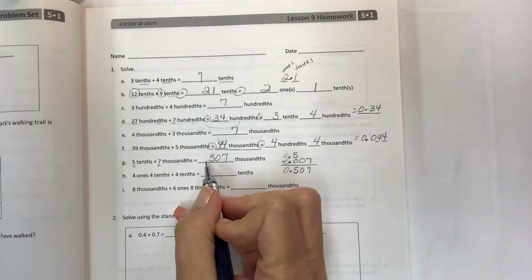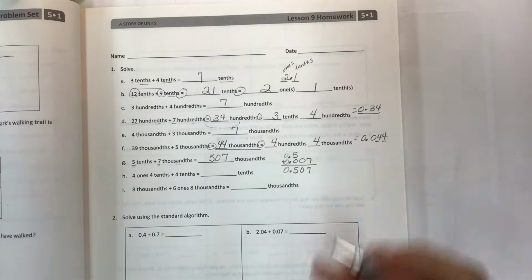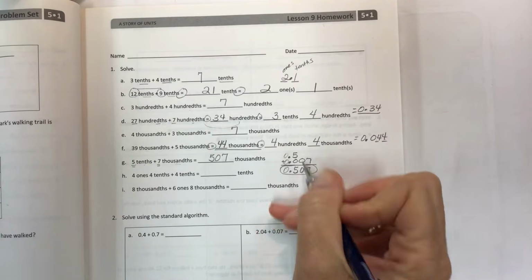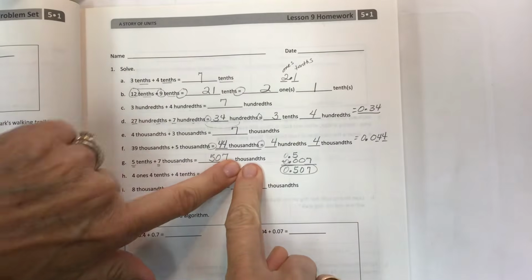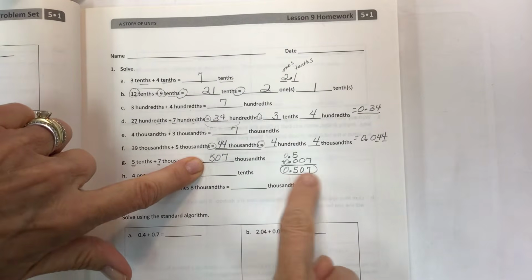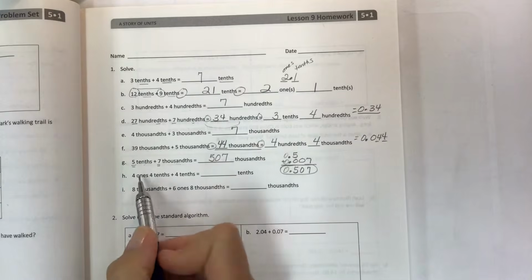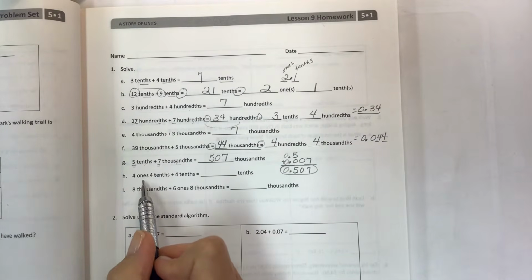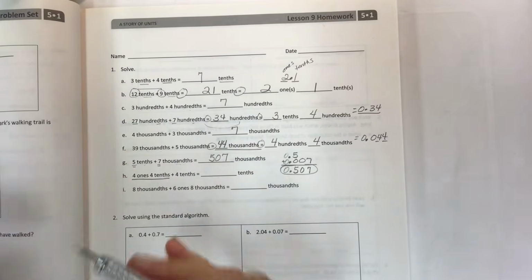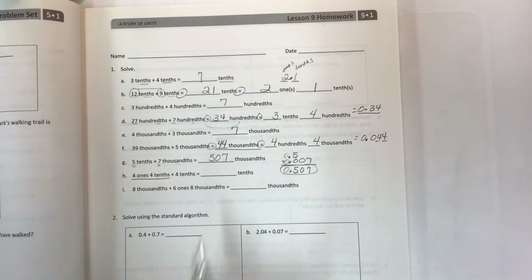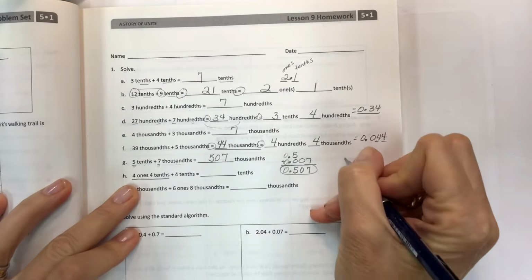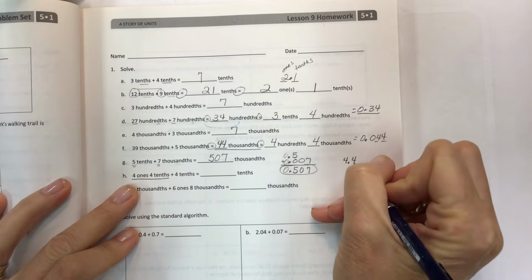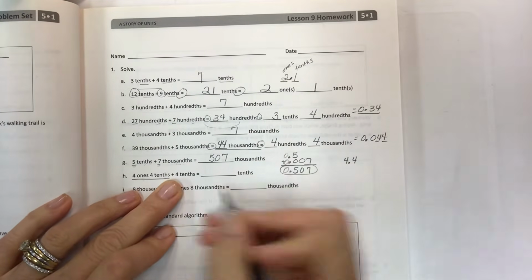You do not have to put a decimal here because that's redundant. This is standard form, so it needs a decimal. This is unit form, and this with this label equals the same thing that this is, okay? So the next one, 4 ones, 4/10, and this is a single value number plus 4/10, okay? So we've got 4 ones, 4/10, plus 4/10.